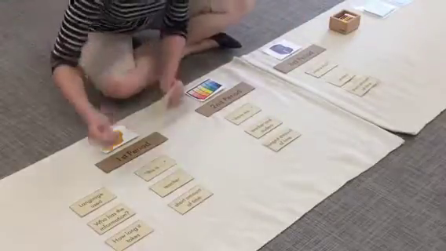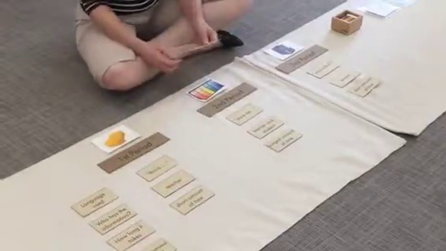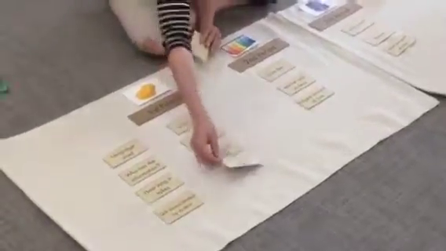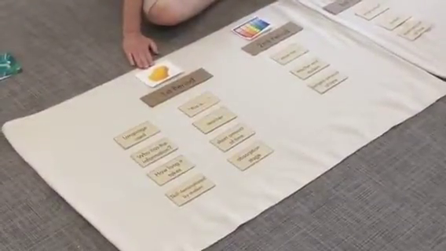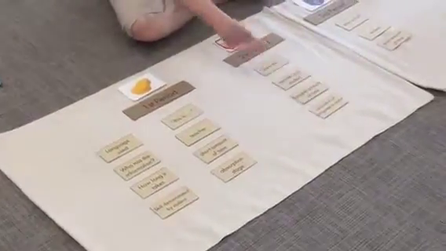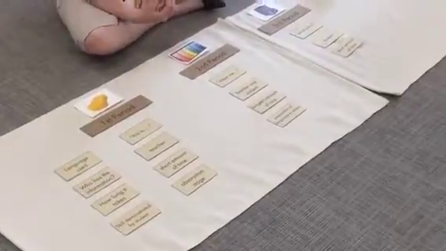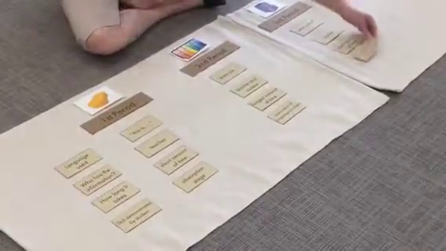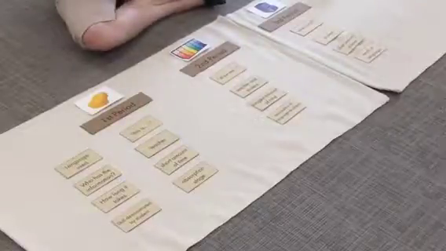The skill that is demonstrated by the student in each period. First period is the absorption stage. Second period is the association of the language to the object. And the third stage is the recall of the language.